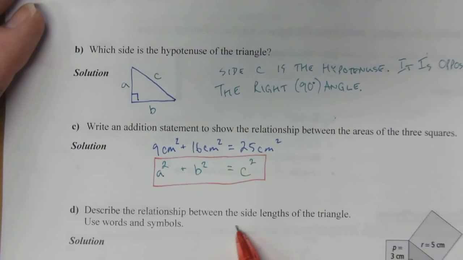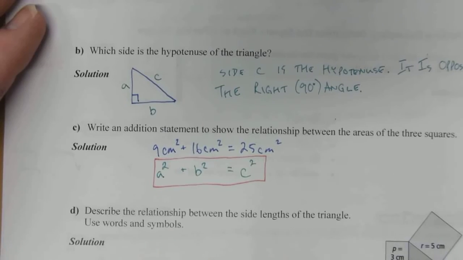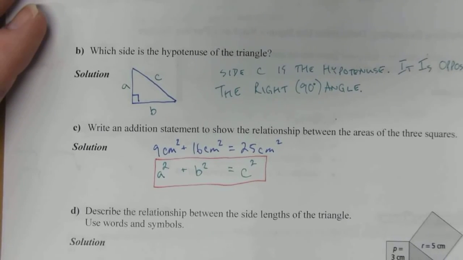So, describe the relationship between the side lengths of the triangle. Use words and symbols. Okay.